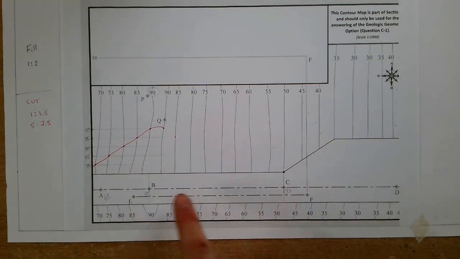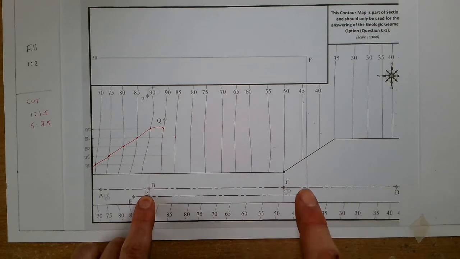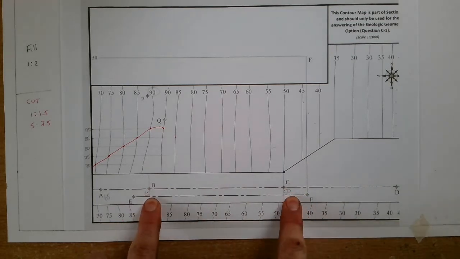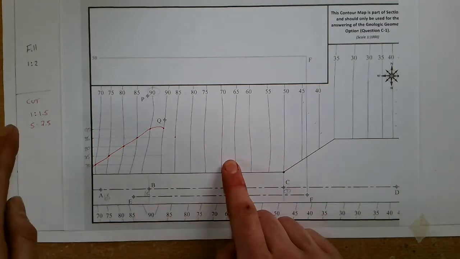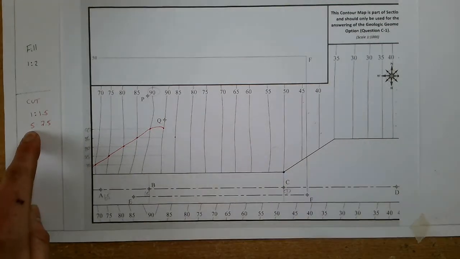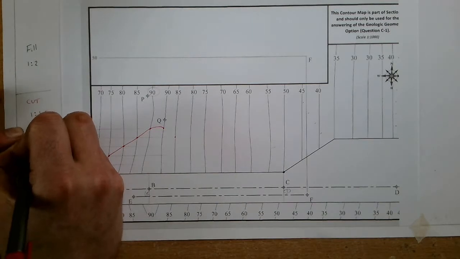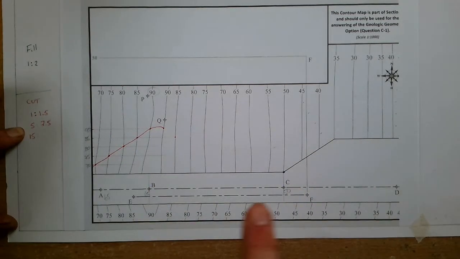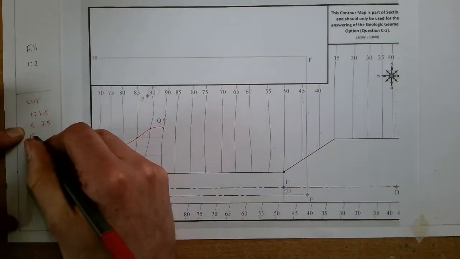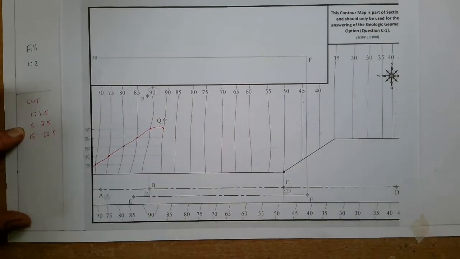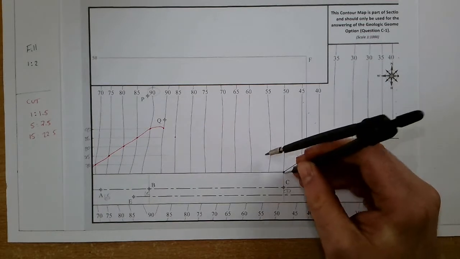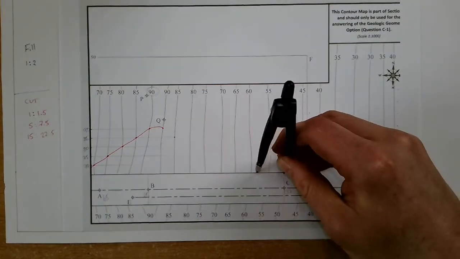As we said, from B to C falls from 65 to 50. There's a 15 metre gap there. So a ratio for cut, we're going to be cutting here, is 5. So we need to change that now to 15 because the gap between B and C is 15 metres. So 15 multiplied by 7.5 will give you 22.5. So you get your compass at 22.5 and you draw your cone.